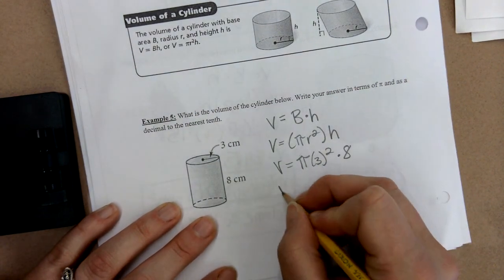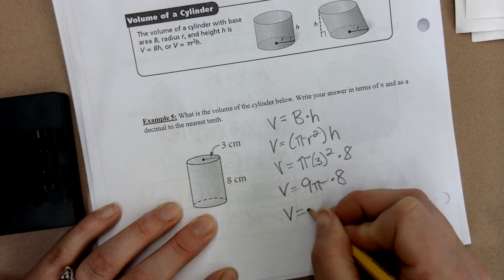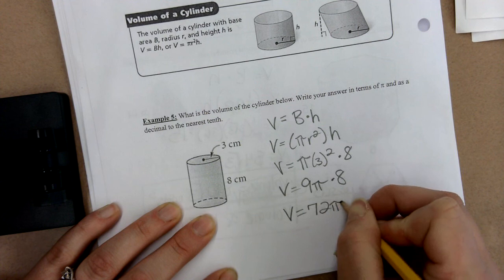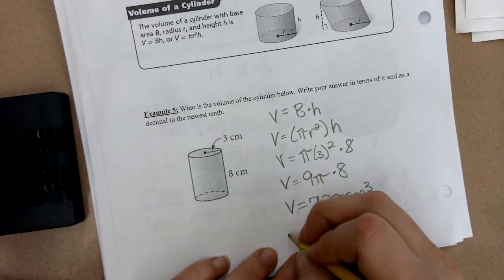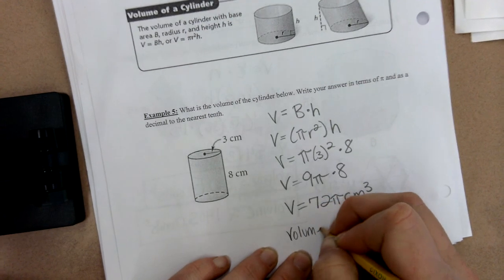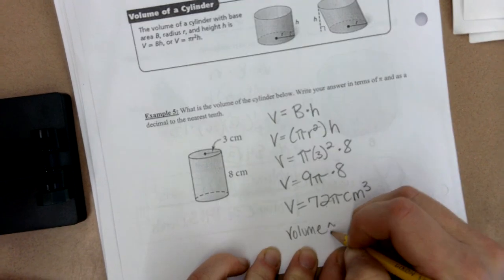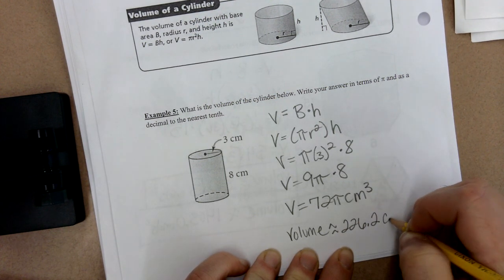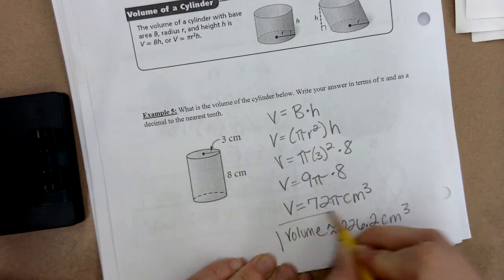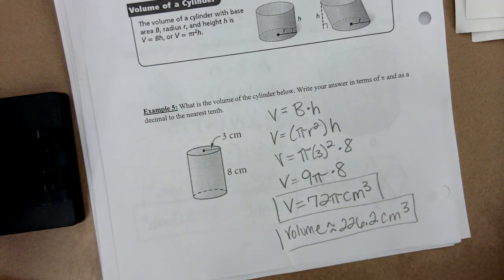So 3 squared is 9. Pi times 8, so the volume equals 72 pi centimeters cubed. Don't forget to cube that. And then when you do that out on the calculator, 72 times pi, use the pi button. You should get about 226.2 centimeters cubed. And those are both of your answers.